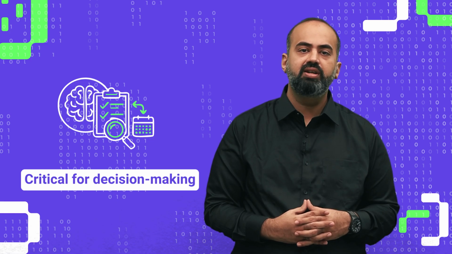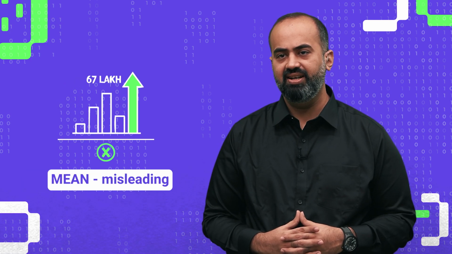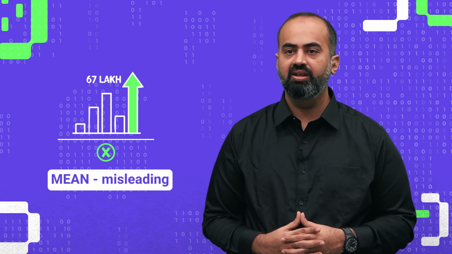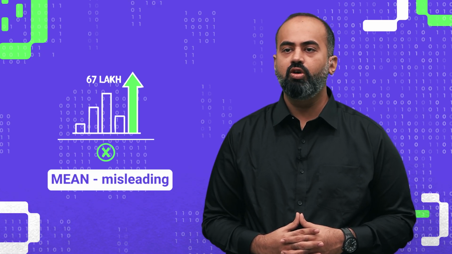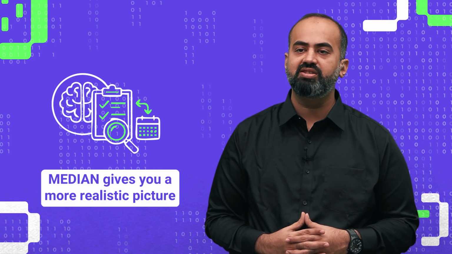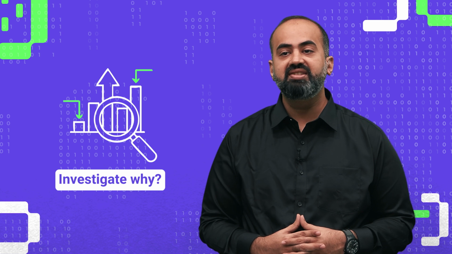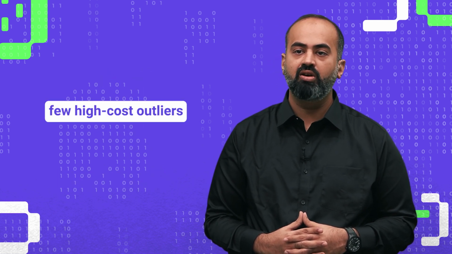This is critical for decision making. If you only looked at the mean and said, typically a project costs 67 lakh, you would overestimate. Most projects actually cost much less. The median gives you a more realistic picture of what most projects look like. When the mean and median are very different, always investigate why. In this case, it's because of a few high-cost outliers that legitimately need more money.